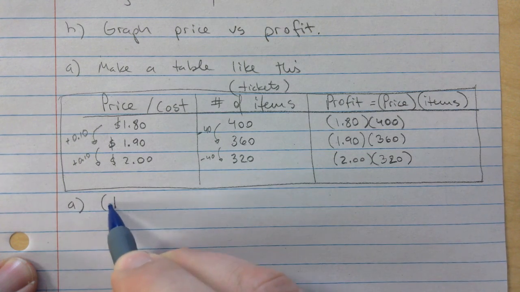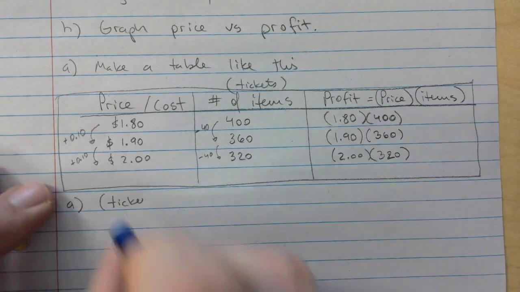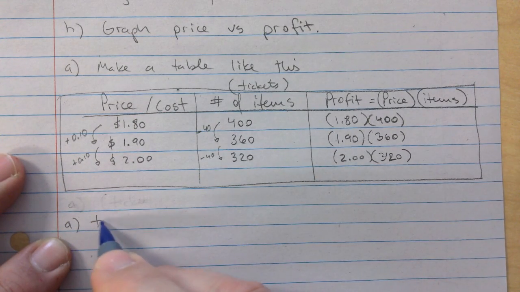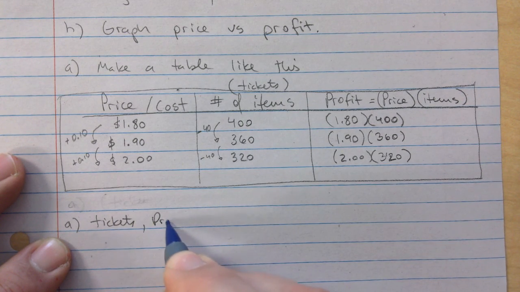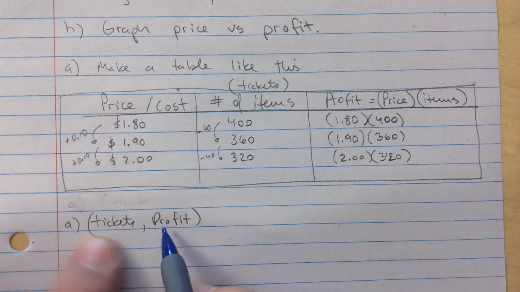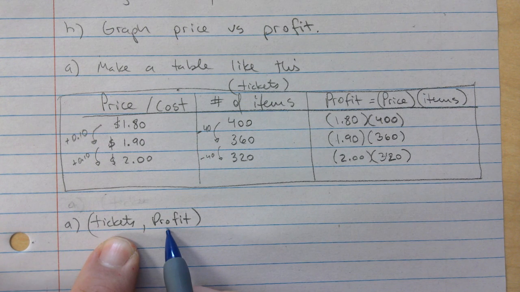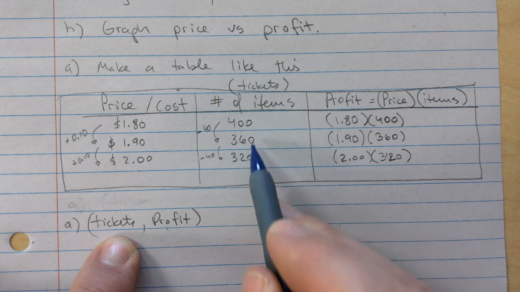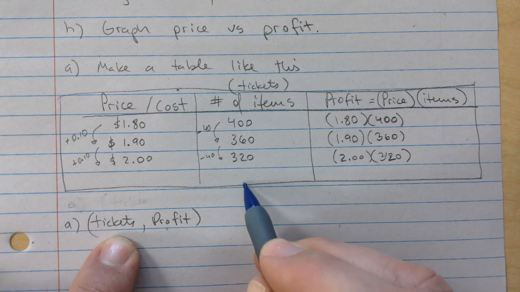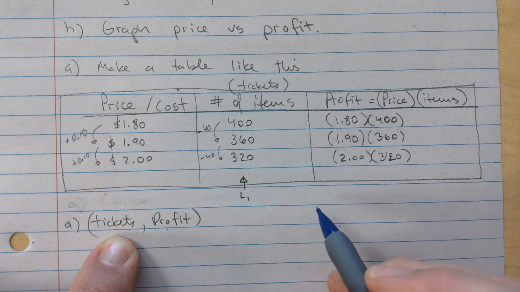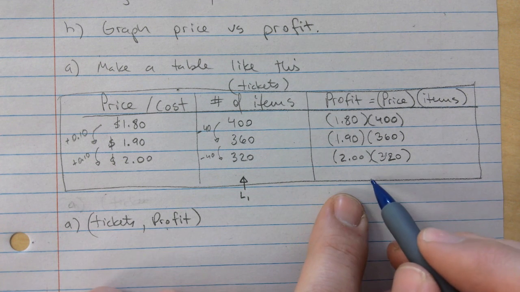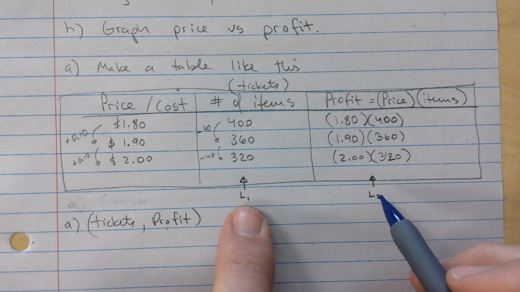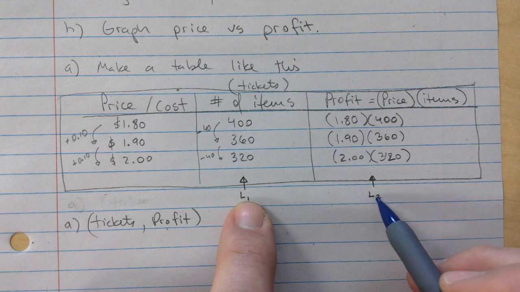So you're going to relate tickets and profit. Let me give some room underneath. That's what I'm relating, okay? I want these two. So where are my tickets under these 3 columns? It's this one right here. So you would type these into L1, and you would type this one into L2. So you're going to put L1 and L2 in like that in your calculator.